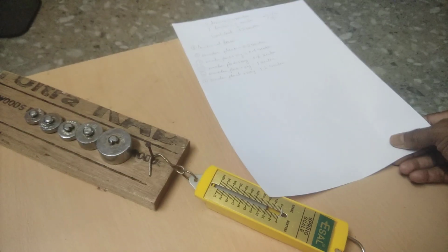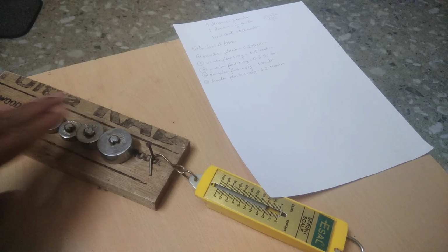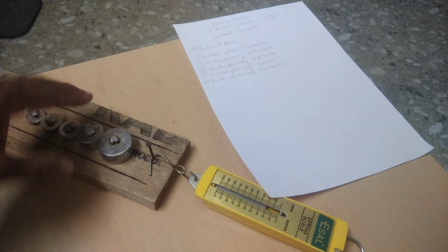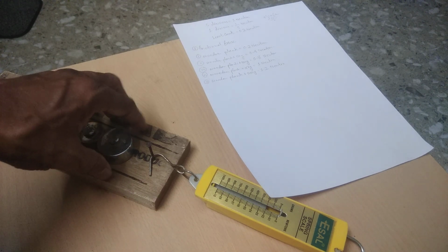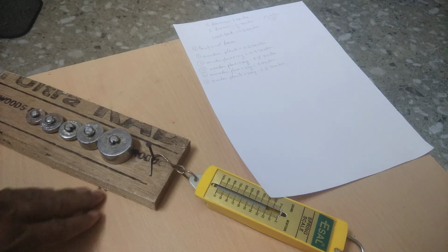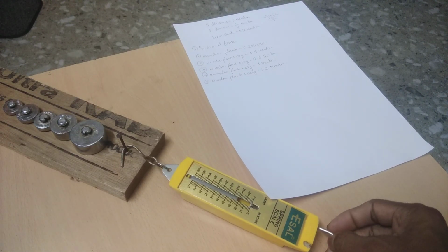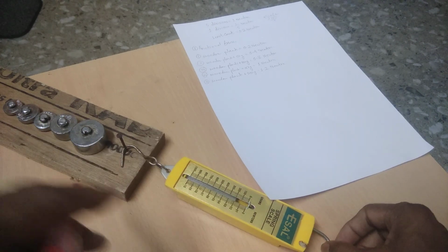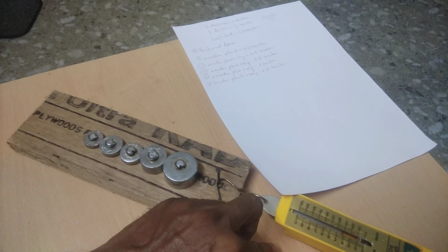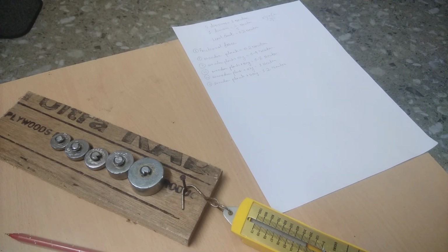In this way, you can find that the frictional force increases whenever we increase the weight on the wooden plank, right? Then the frictional force depends on the weight we placed on the wooden plank. In this way, we can find the frictional force between two surfaces, and you find that the frictional force is always opposite to the motion of the object. Suppose the object is moving in this direction. The frictional force will be opposite, that means in this direction, opposite to the motion of the object.